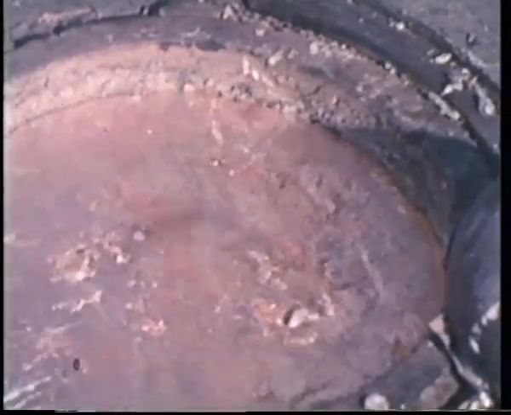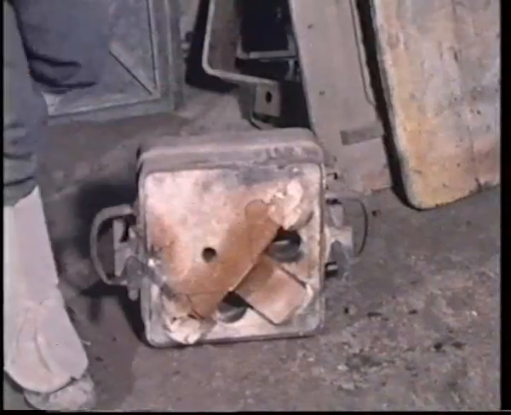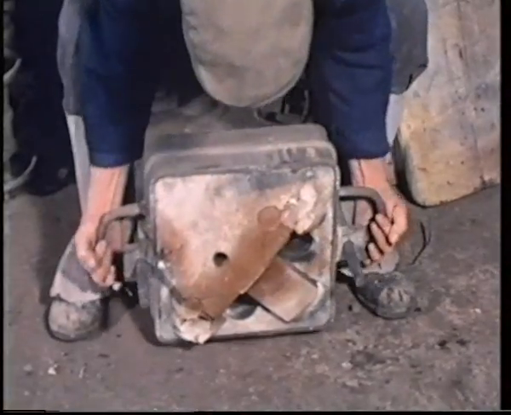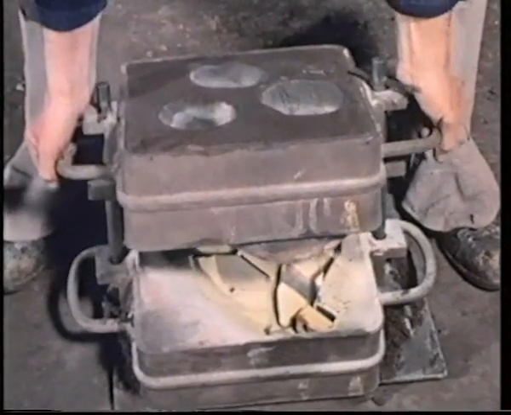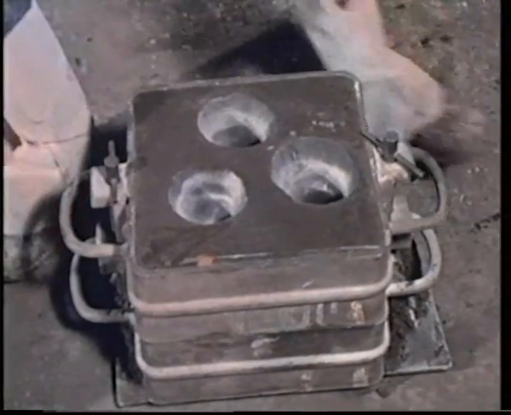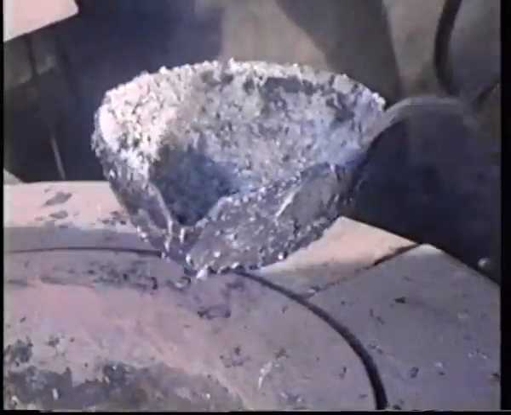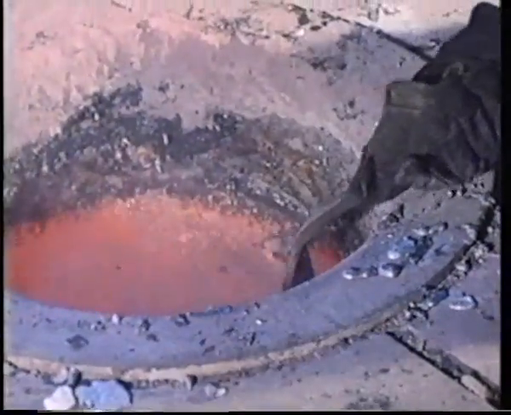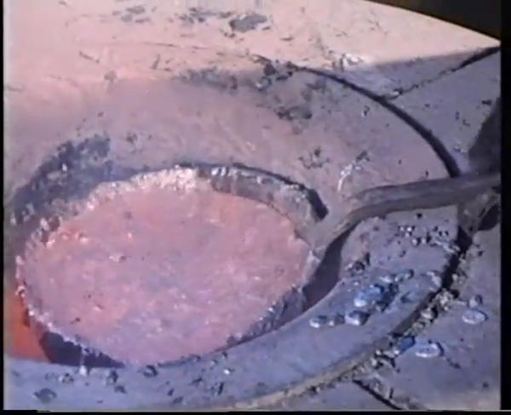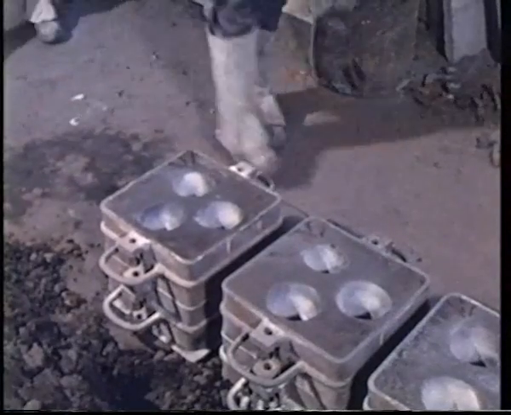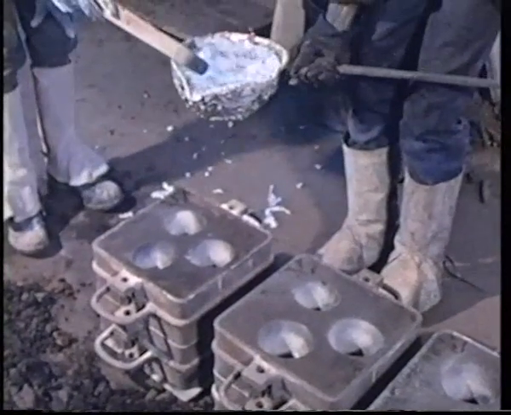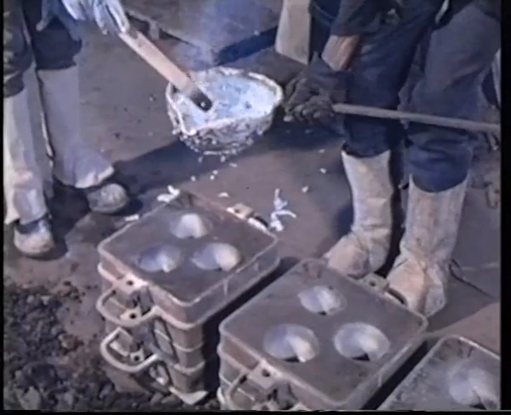Once molten, the metal can be shaped by casting it in a suitable mould. This is a sand mould. It's made in two halves, each half containing an impression of the component we're going to cast. A ladle is often used to carry the liquid metal from the furnace to the mould. Before casting, the surface of the metal is skimmed to remove any impurities.